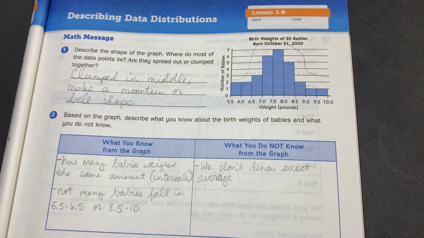Let's look at the title there. Birth weights of 30 babies born October 21st, 2000. What don't we know from that title? Birth weights of 30 babies. What's usually the first thing people want to know about a baby that's born? Eva? Yeah, whether it's a boy or girl.